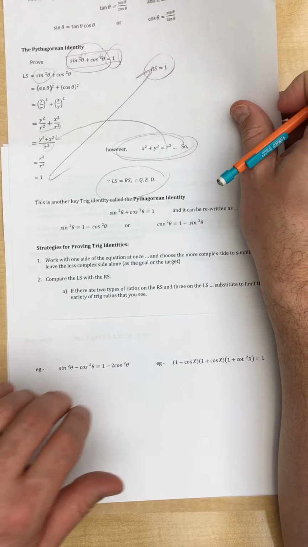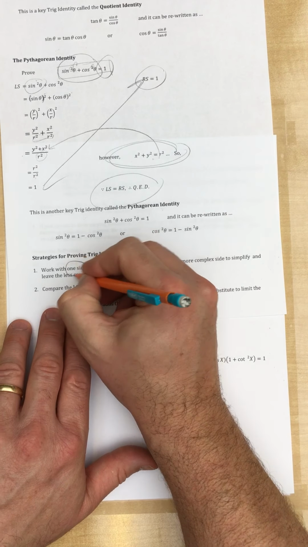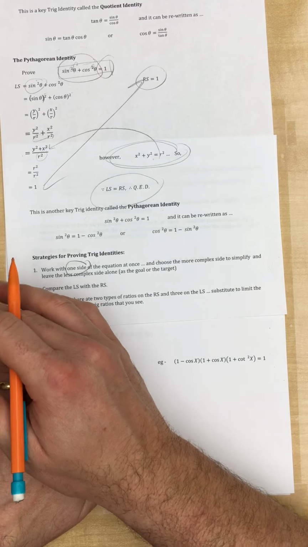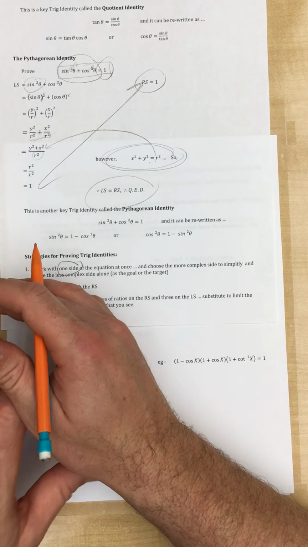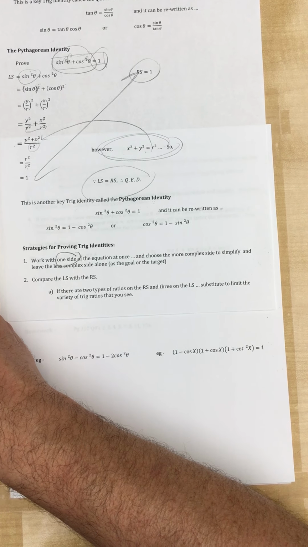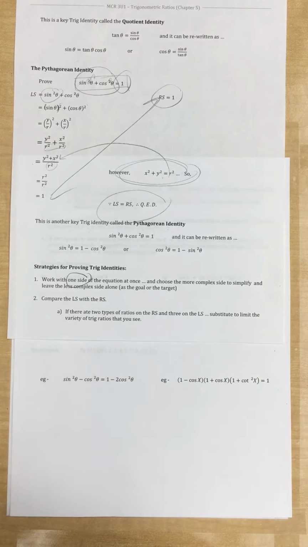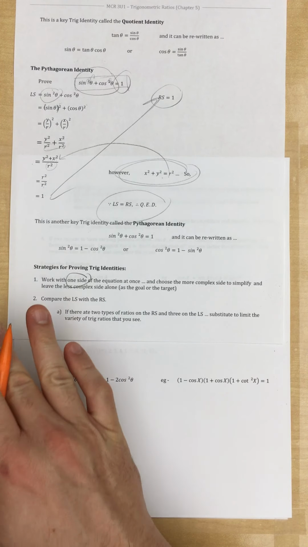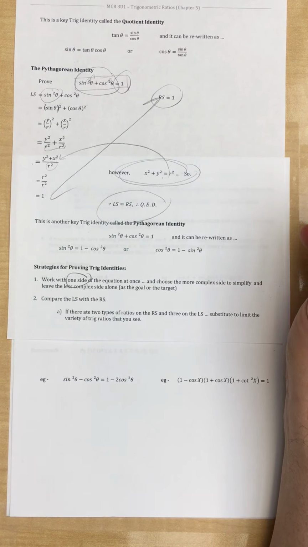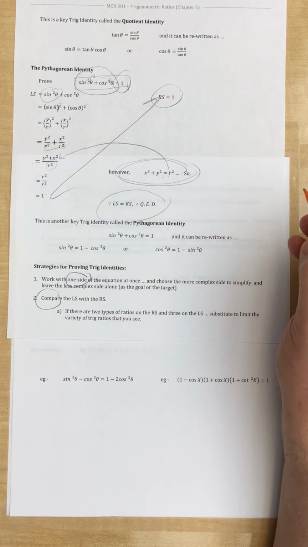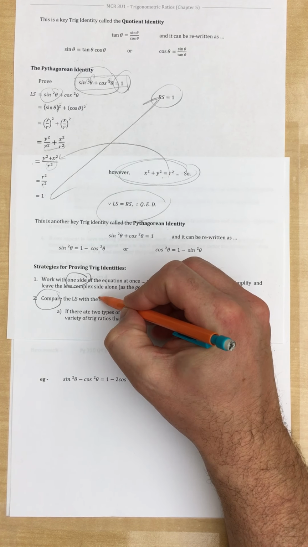Okay, so one strategy is try to work with one side at a time. Okay, work with the left side or the right side, keep it simple. Okay, if you start working with multiple things, multiple times, then you're going to have that problem. Also, if you only work at one side at a time, you're not going to transfer from the left side to the right side. Don't do that. Make comparisons.